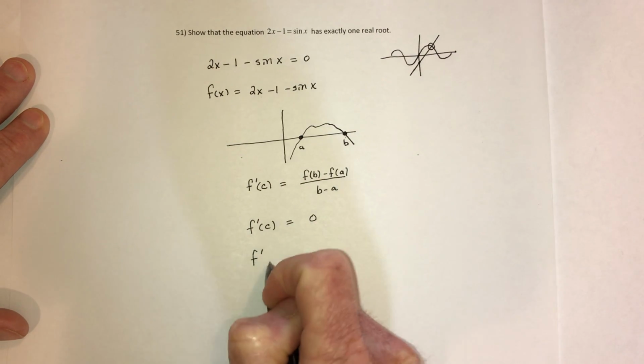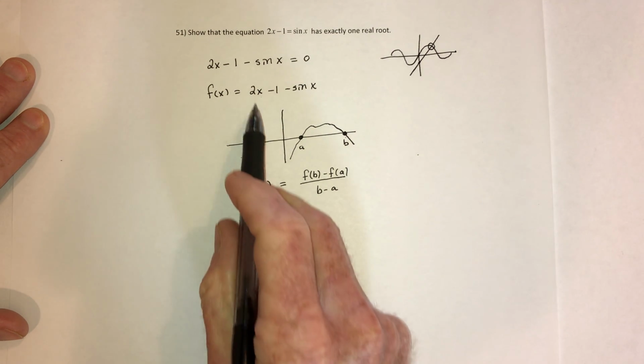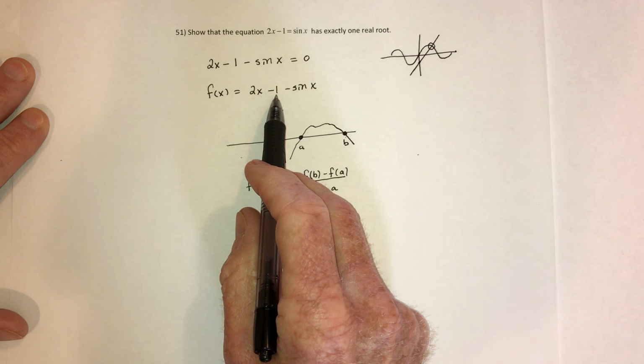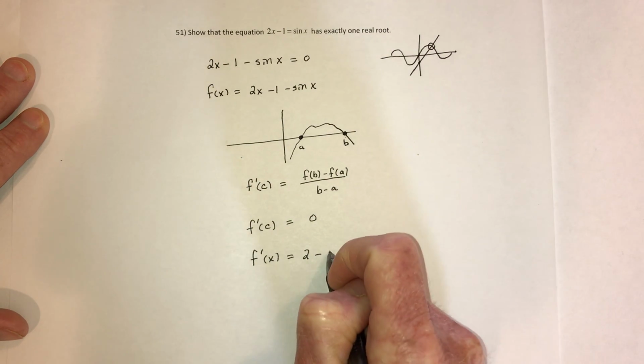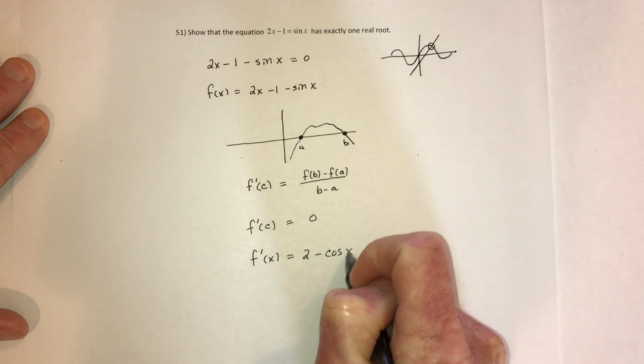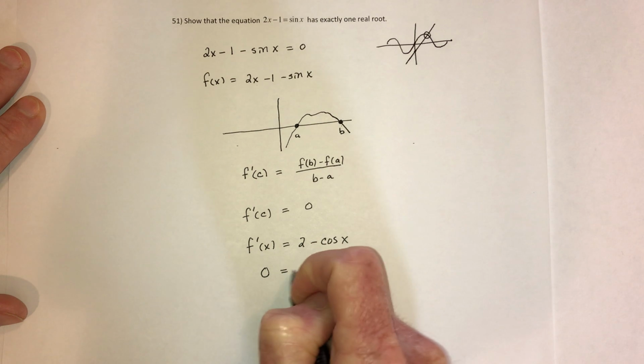So the derivative is going to be 2. That's the derivative of 2x. Derivative of negative 1 is 0. The derivative of negative sine is negative cosine. And then, is it possible that that could equal 0?